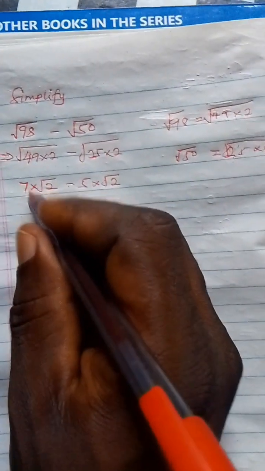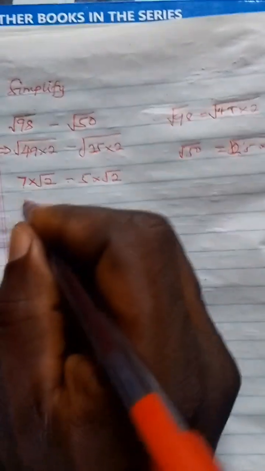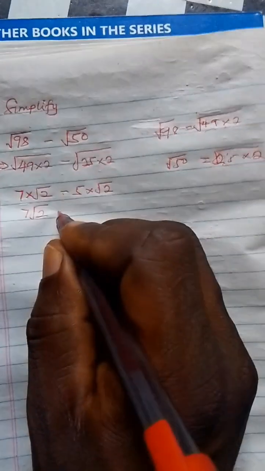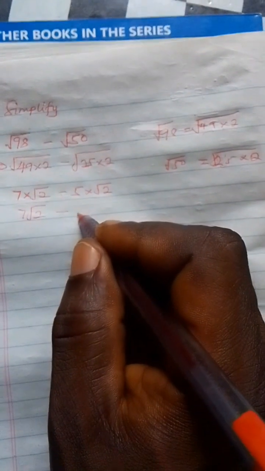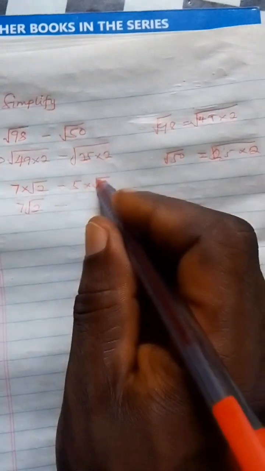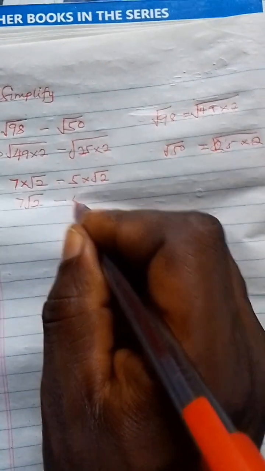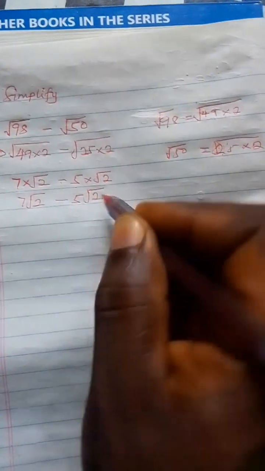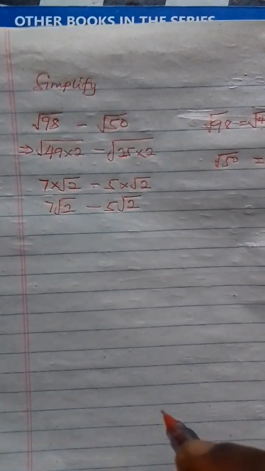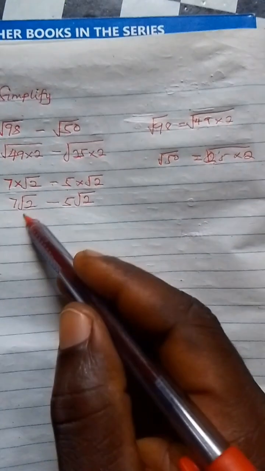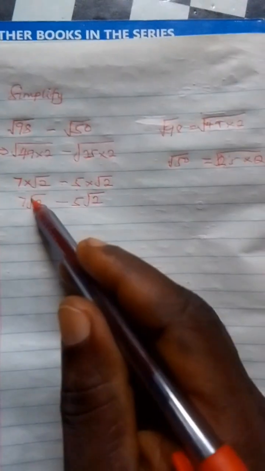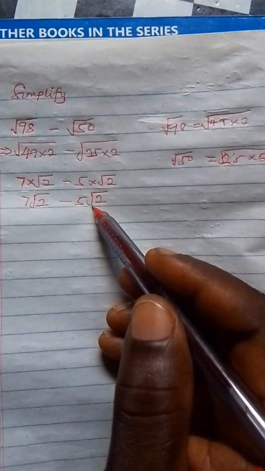7 times square root of 2 is 7 root 2, minus 5 times the square root of 2, which is 5 root 2. So now we can see that the numbers under the square roots are now the same. We have root 2 and then root 2.